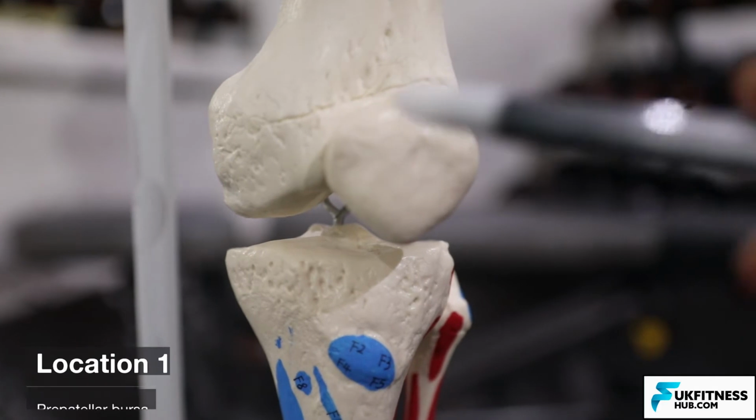What we're going to do in the first part of today's video is look at knee bursitis, and we're going to be looking at the 5 primary locations in where somebody might get knee bursitis. So let's look at that first. Let's take a look at some of those locations now.